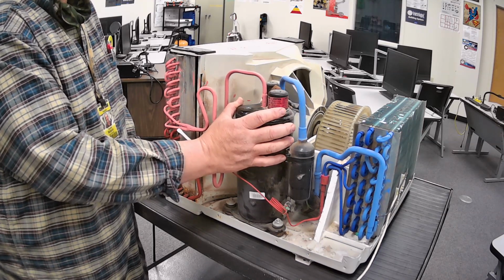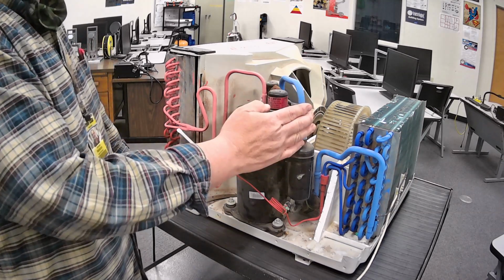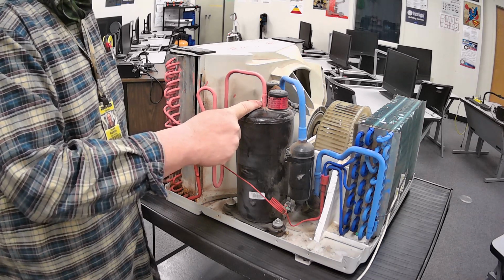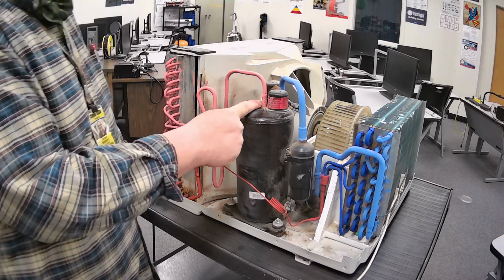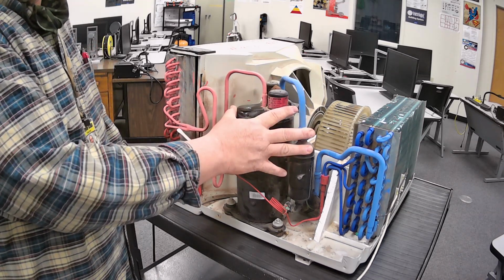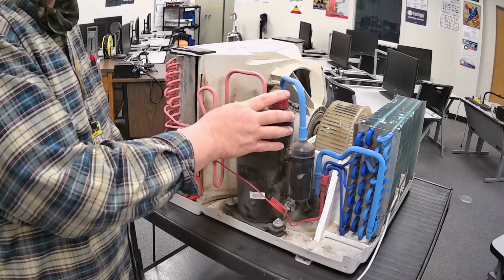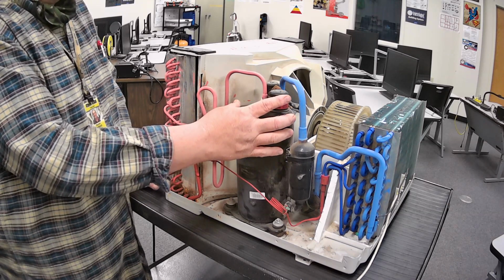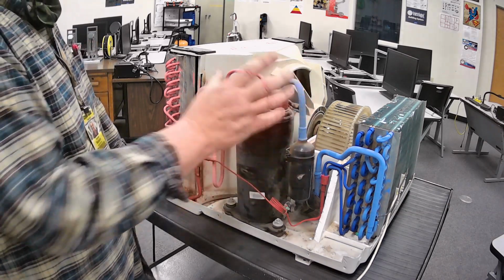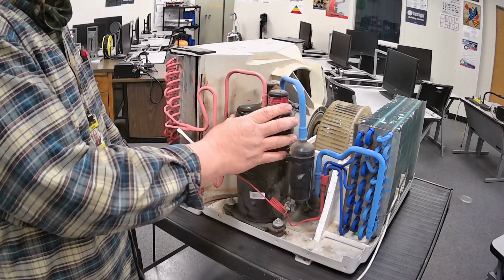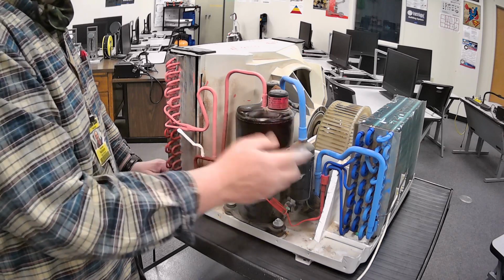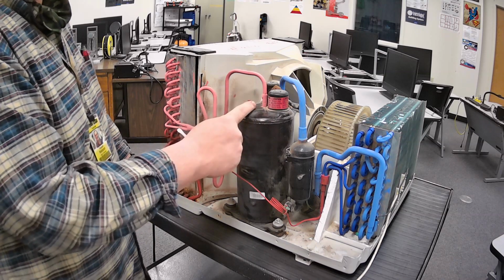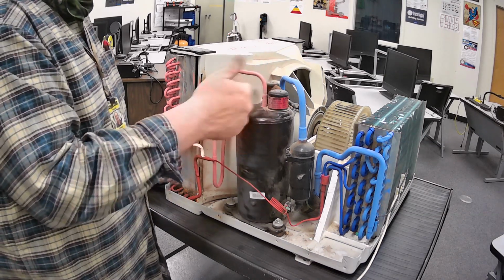But its purpose is to take low pressure, low temperature vapor and increase it to a high pressure, high temperature vapor. All right. The purpose of that is to condition the refrigerant so we can eject the heat outside. I'll cover that a little more later. So the compressor increases the pressure of the refrigerant to increase the temperature. When pressure goes up, temperature goes up.